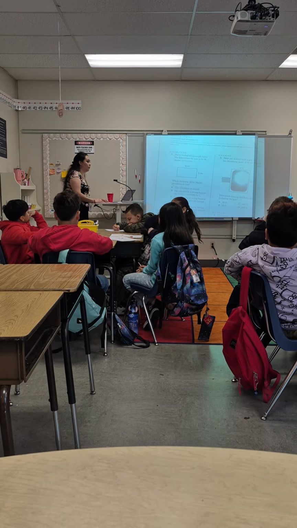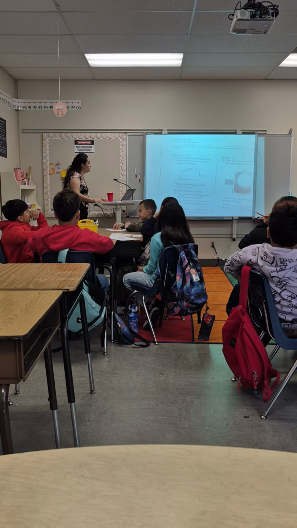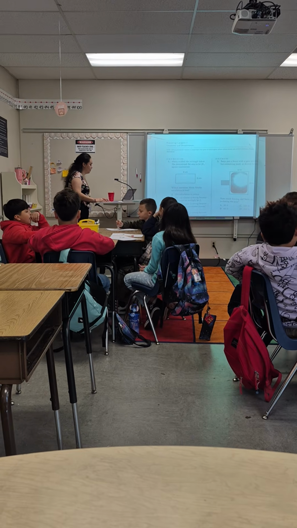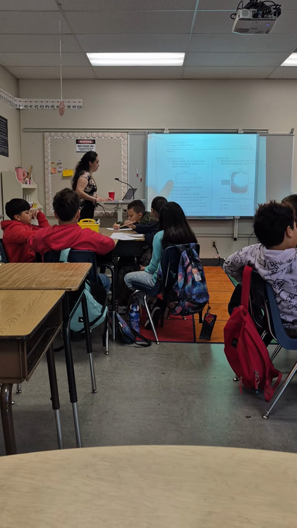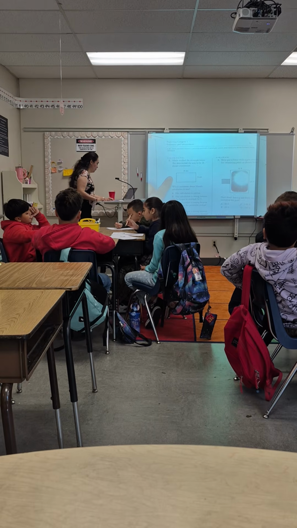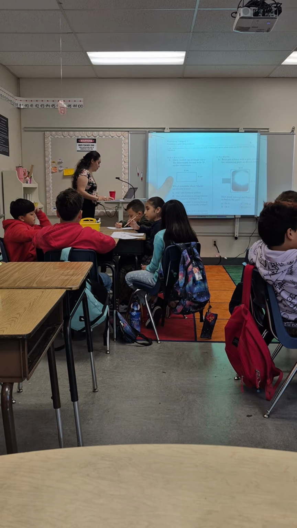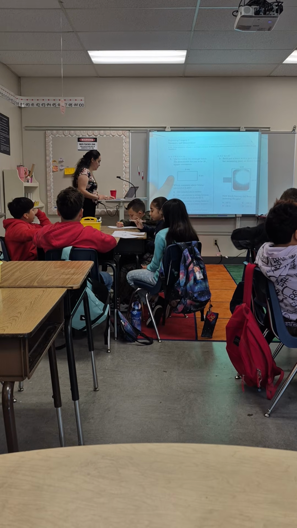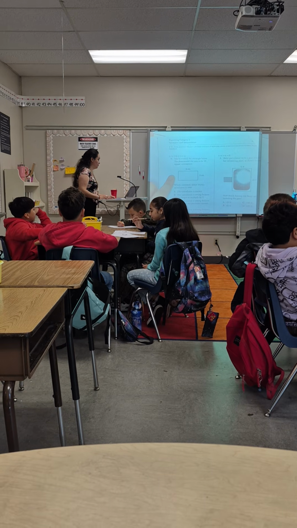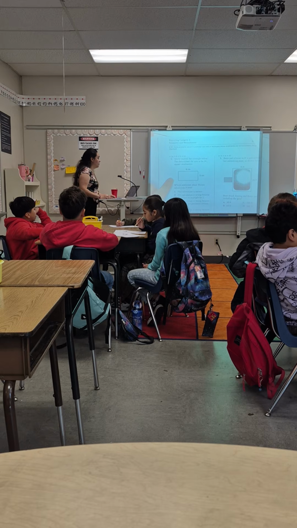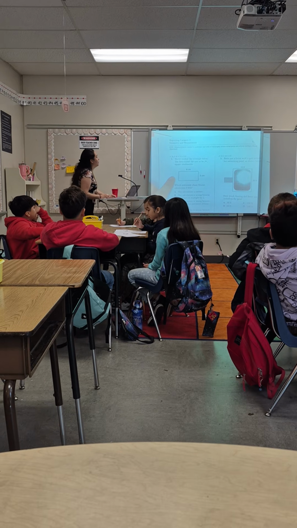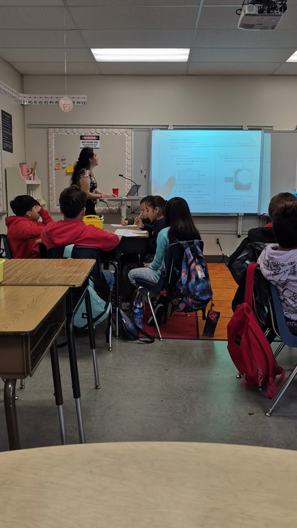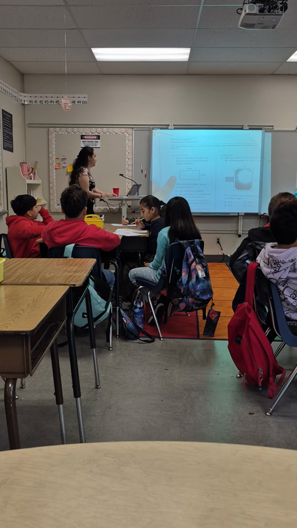Okay, so we're going to start with this one. Okay, so Maria studied the rectangle below. She determined the area to be 26 square centimeters. So Maria studied the rectangle below. She determined the area to be 26 square centimeters.